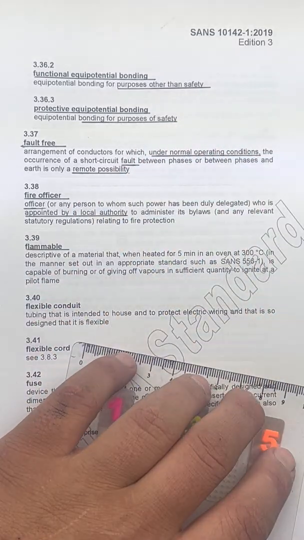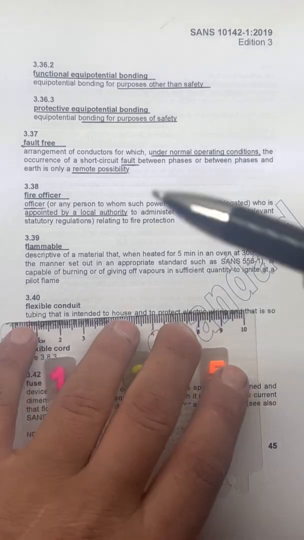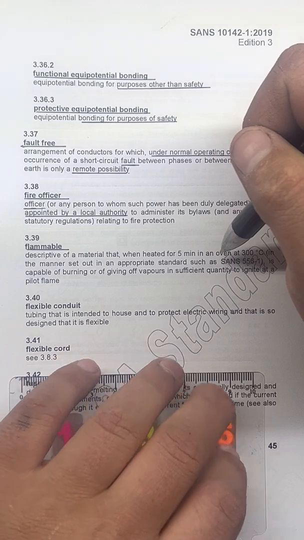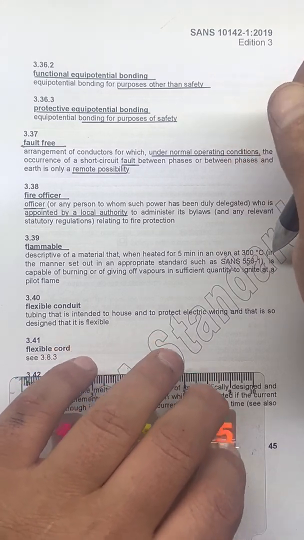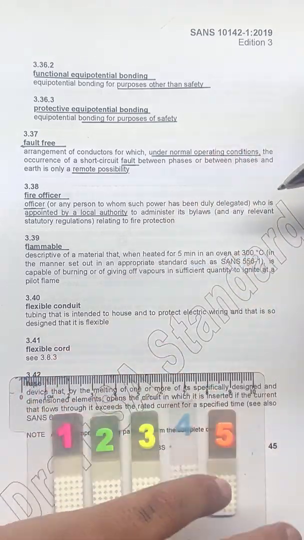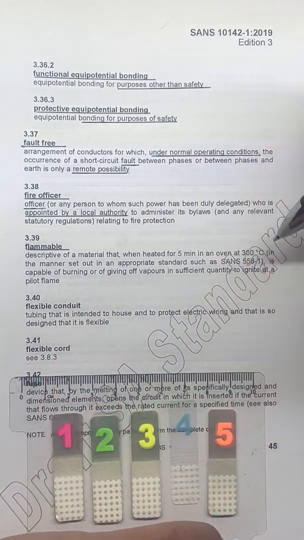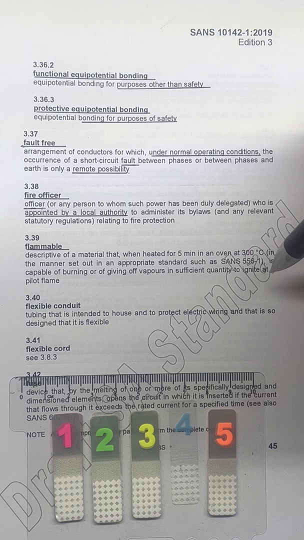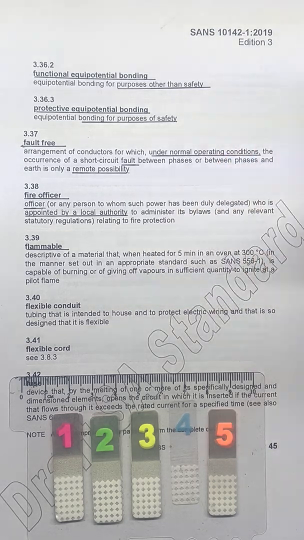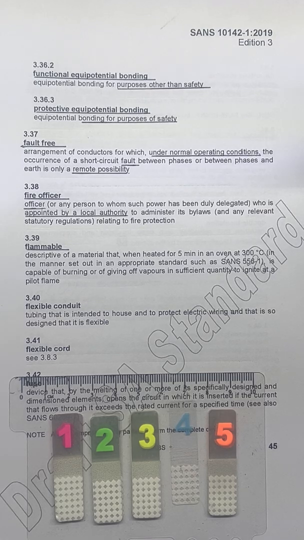Flammable: descriptive of material that, when heated for 5 minutes in an oven at 300 degrees in the manner set out in an appropriate standard such as SANS 556-1, is capable of burning or giving off vapors in sufficient quantity to ignite a pilot flame.